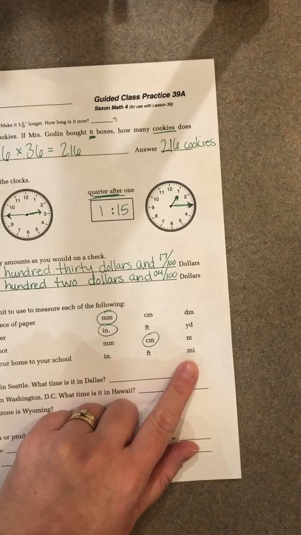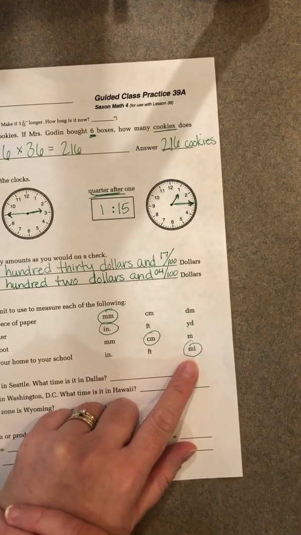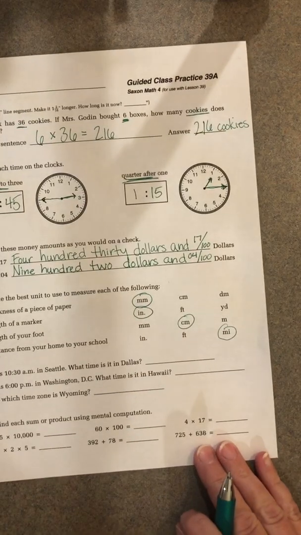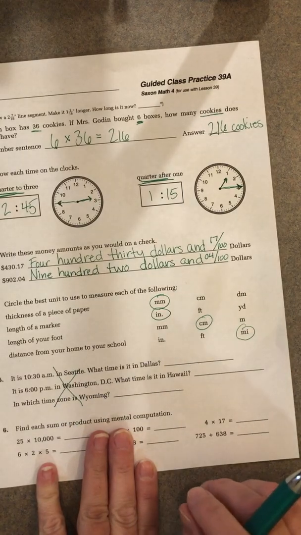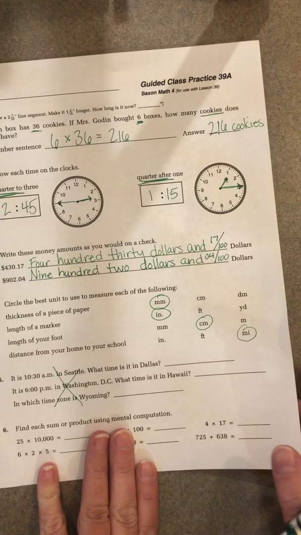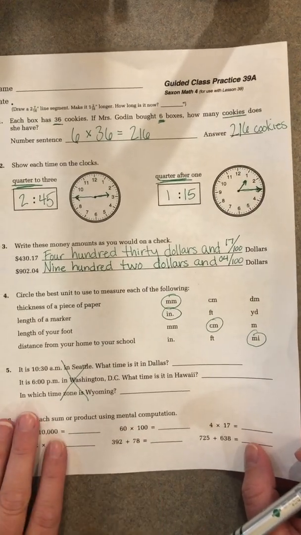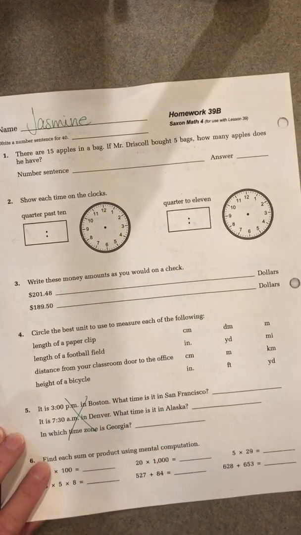But miles is how most of us measure our distance to the school. We are going to skip number 5 because this has to do with time zones, and all of that stuff is in school right now, so we will address it when we're back in school. So that means I want you to skip number 5 also.